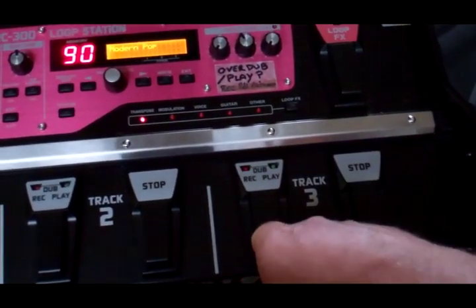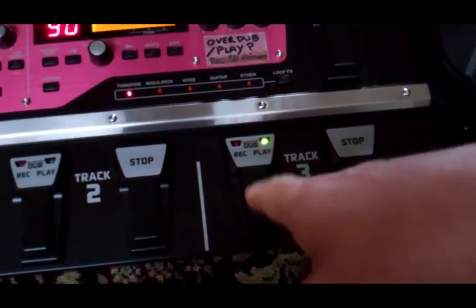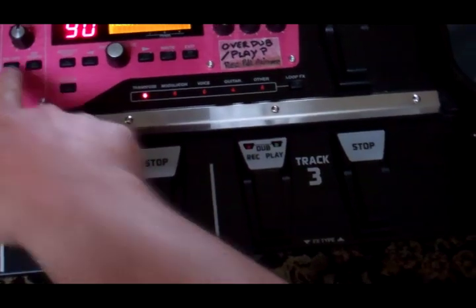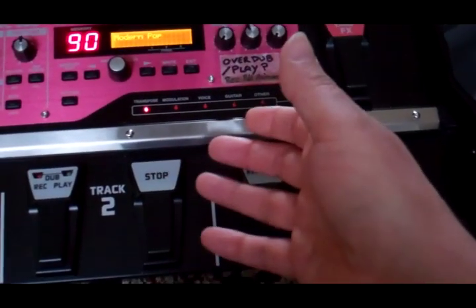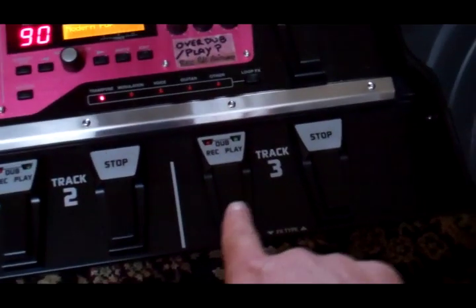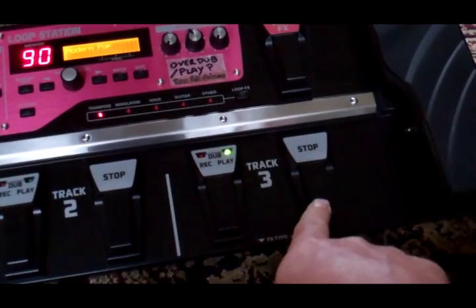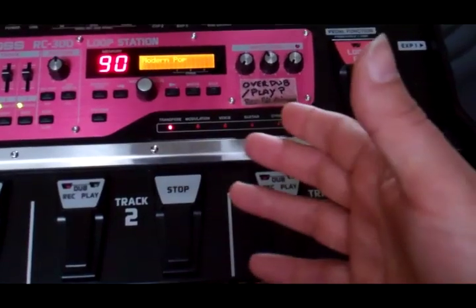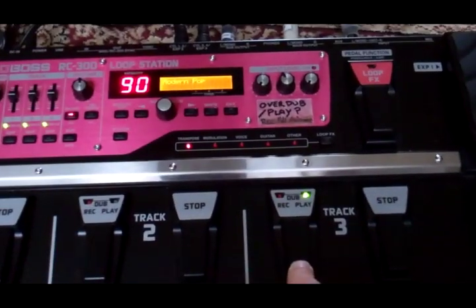I'll stop it. So now when I hit the play button, it's now set up so that because the rhythm track was on when I recorded, the rhythm track will automatically come on when I play the blank track. So now I can start and stop a drum track. So you can now start that with your foot.